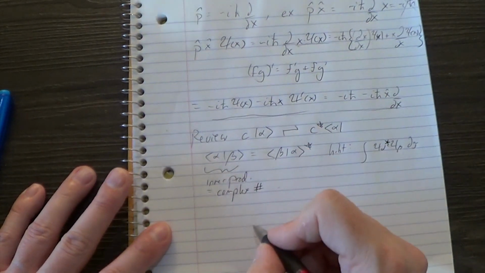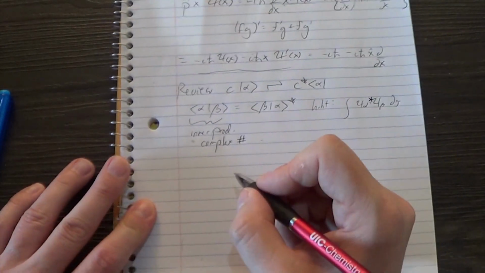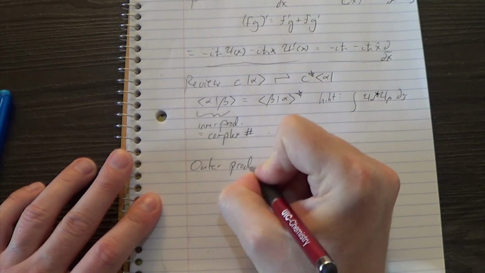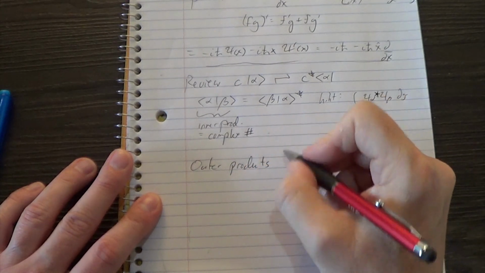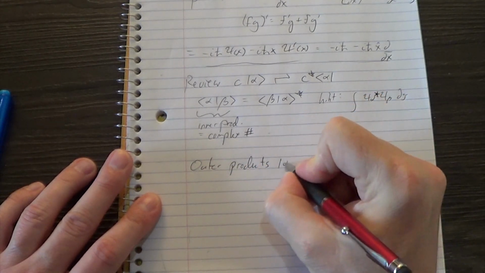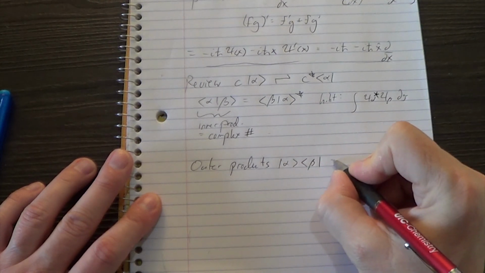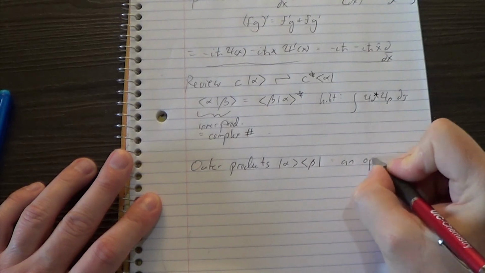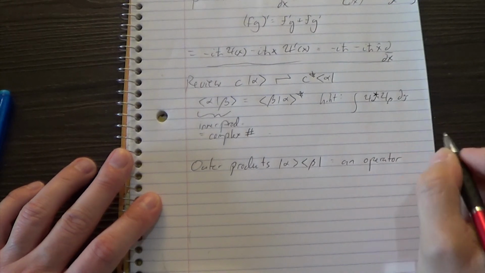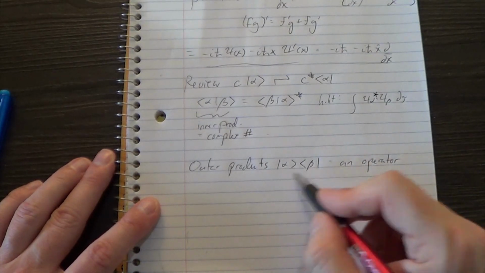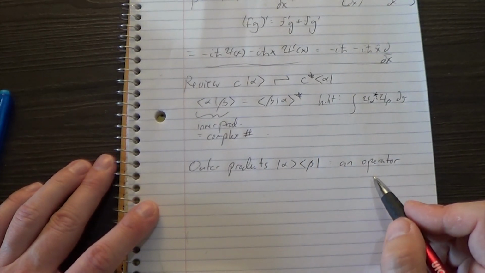There's also outer products. Looking at the camera. Outer products. So just take the inner product and reverse it. And so it's like alpha, beta. And this is actually an operator. So one of the things we're going to learn how to do is turn some of the operators into Dirac representatives.